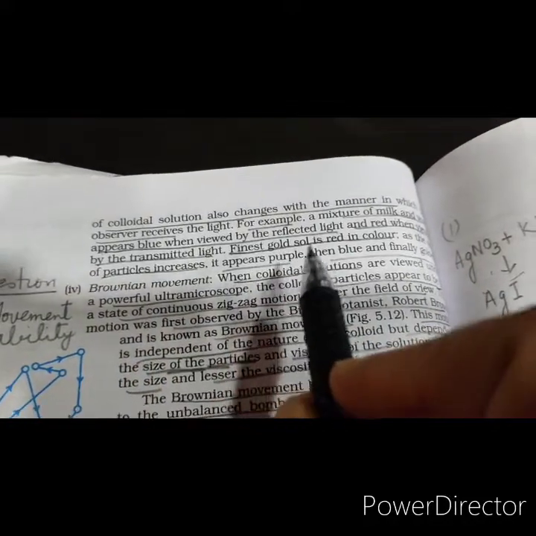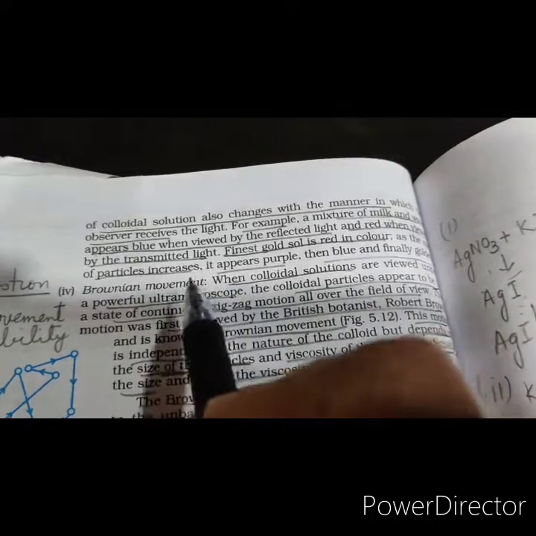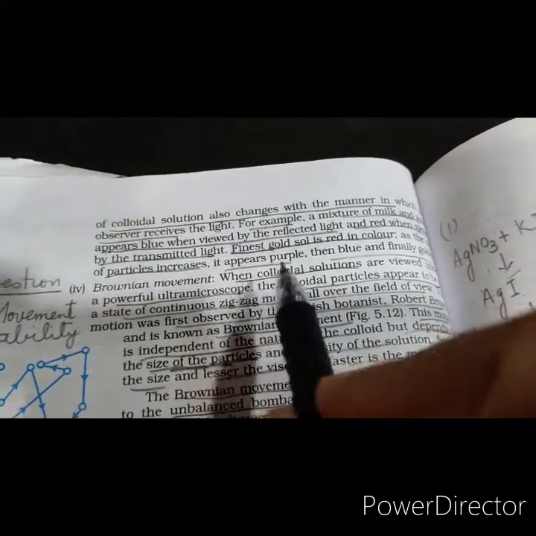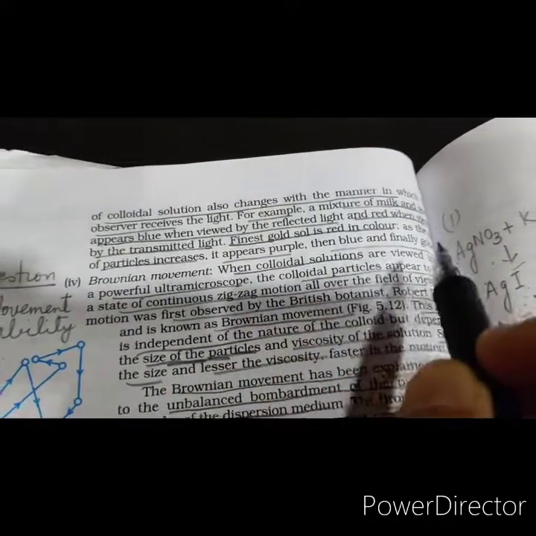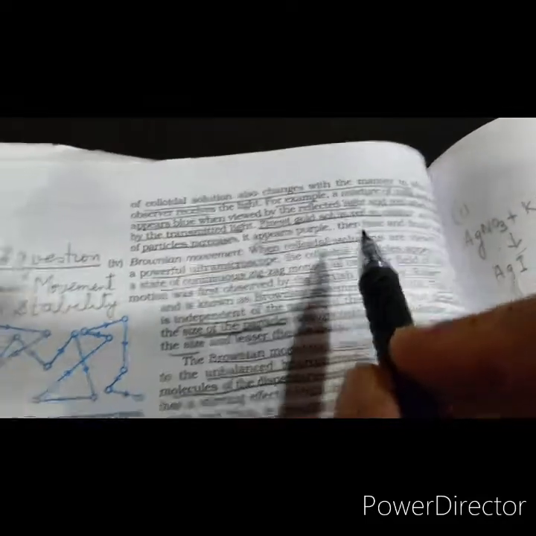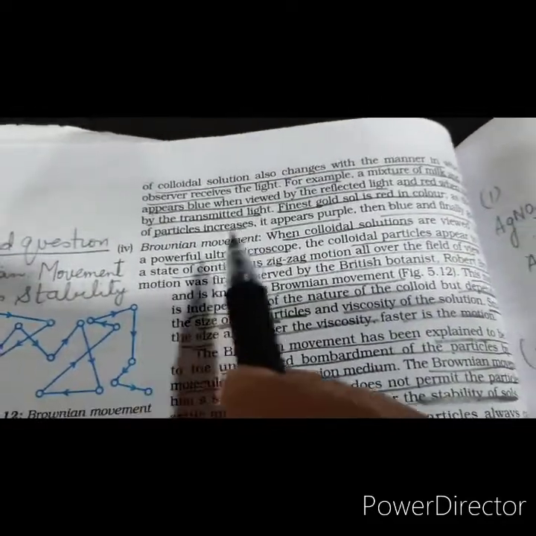The finest gold sol is red in color, but as the particle size increases, it appears purple, then blue, and finally golden. Now we come to the next property, Brownian movement.